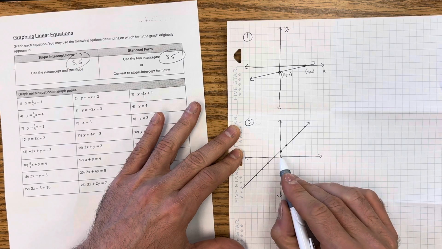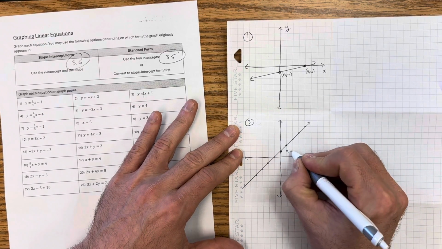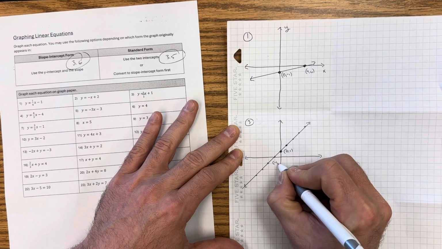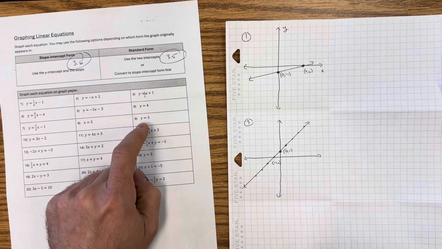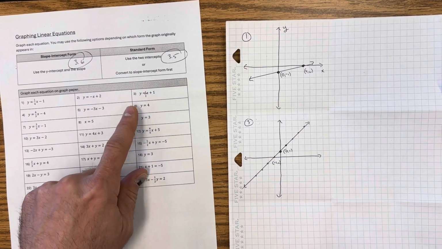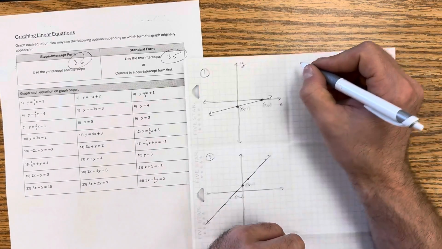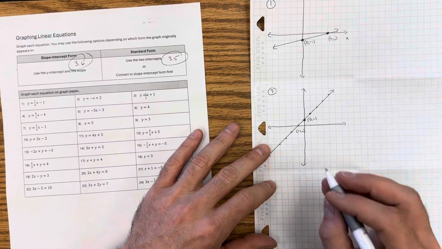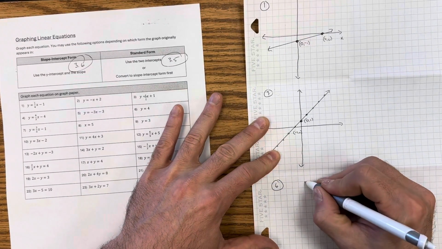They needed to show me that they plotted that point, and I can see that they're counting their slope. If they went ahead and labeled this, that's awesome, but it was not required. So if they got something like number 6 or number 9 or number 8, when there's a single variable, those are horizontal or vertical lines. So let's look at number 6. Number 6 is y equals 4.